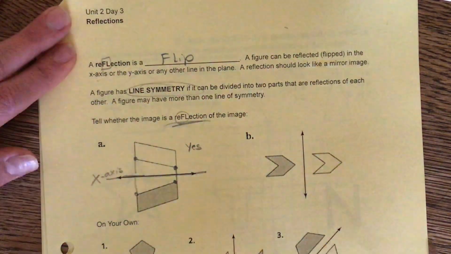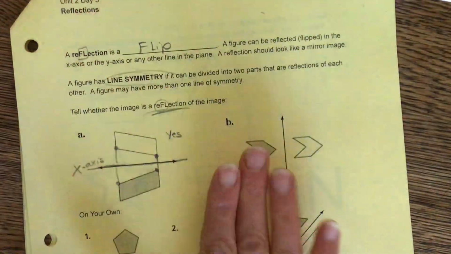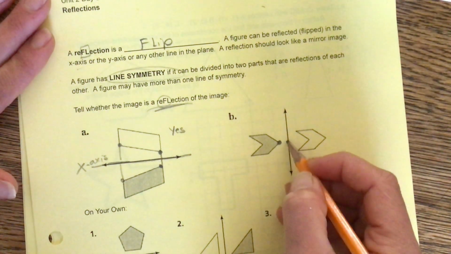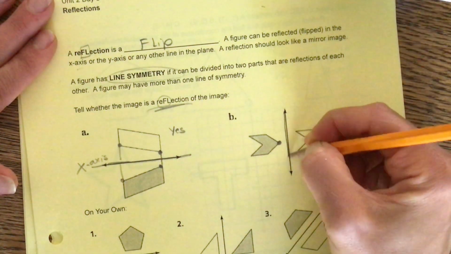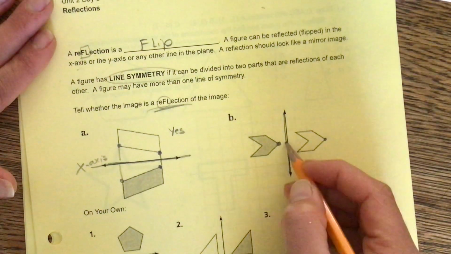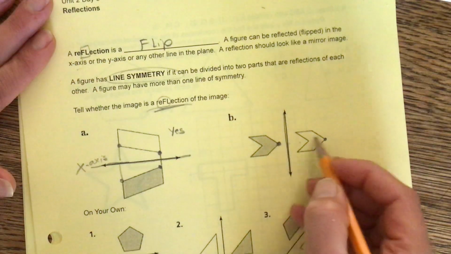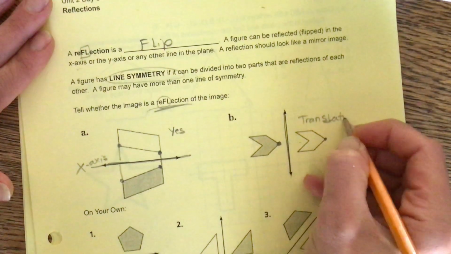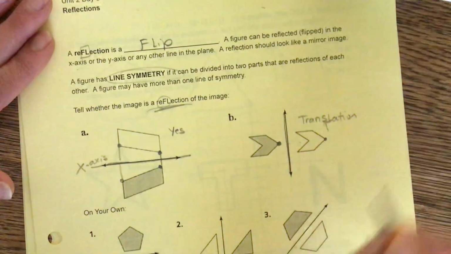And then right here, we want to know if this flipped over. And no, this is not, because it is not equidistant. If I take the point of that and the point of that, this was not just flipped over. It's just been slid. So this is a translation. It was slid.